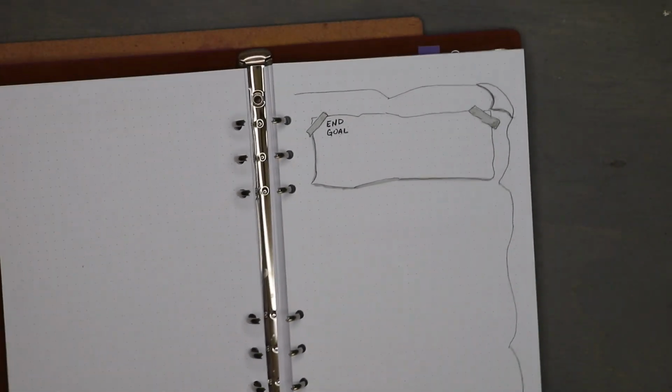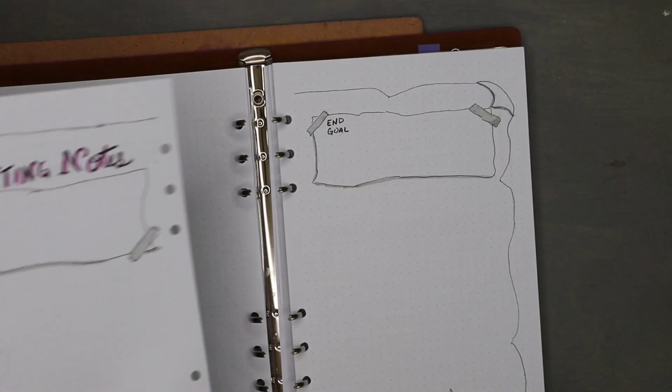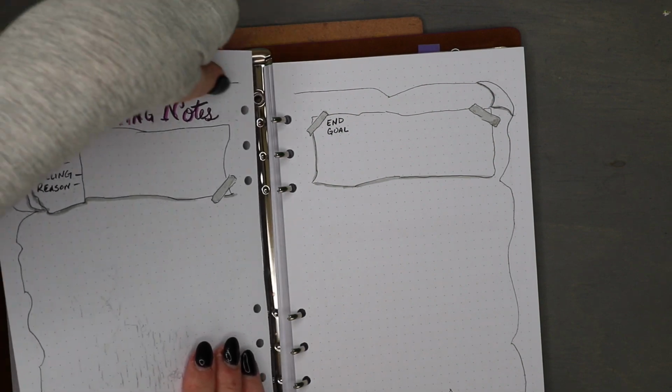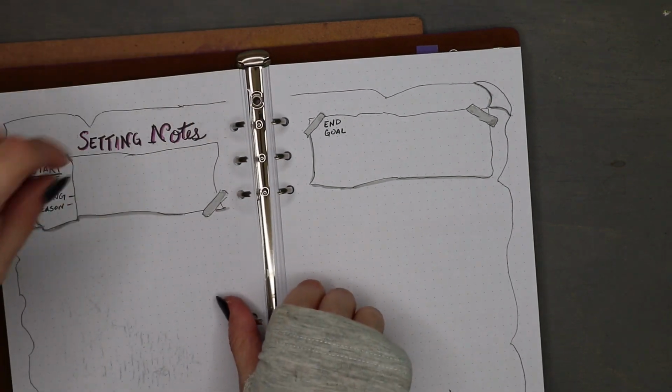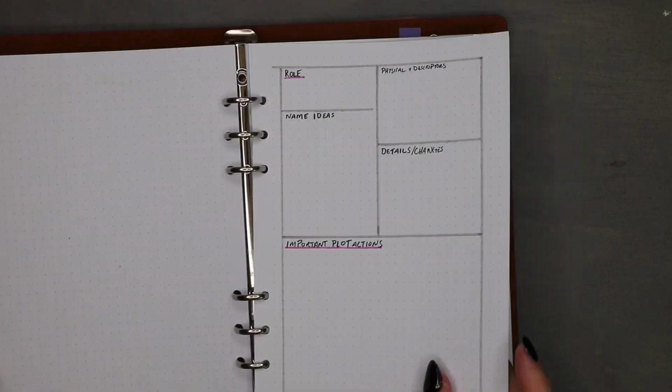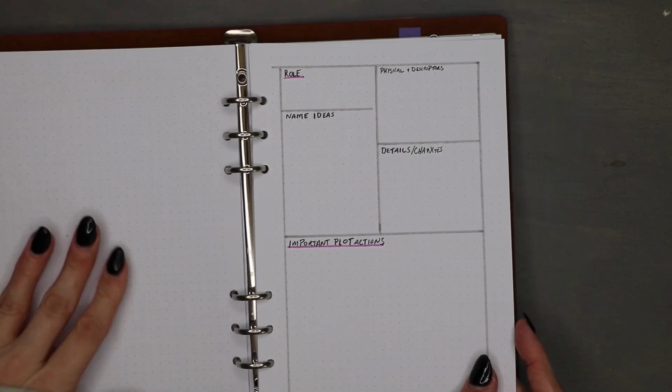But yeah, even if it's a simple setting or a character you feel really well, I do like to keep notes on them in my Bible as I go through my drafting and my editing process. All right, so those are the sheets we are doing today.